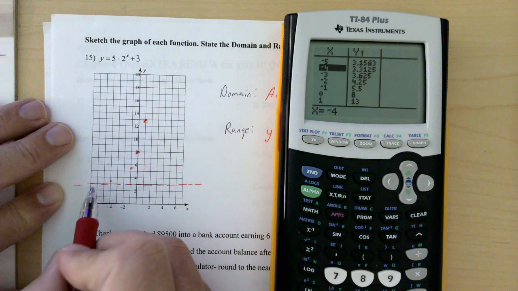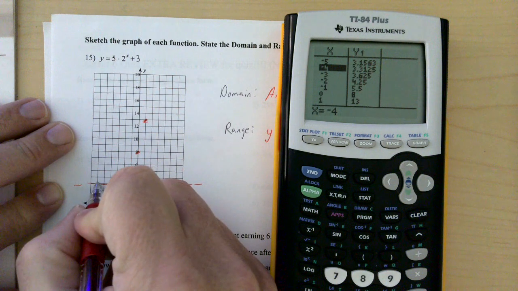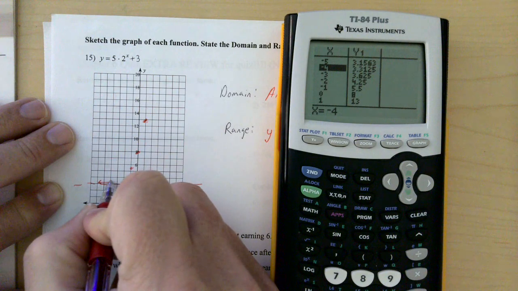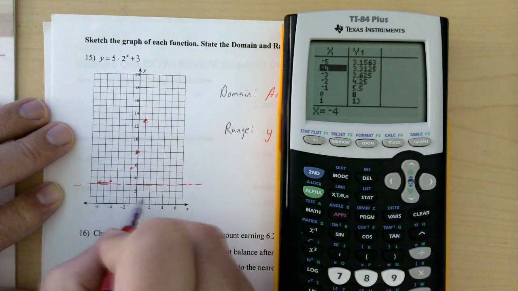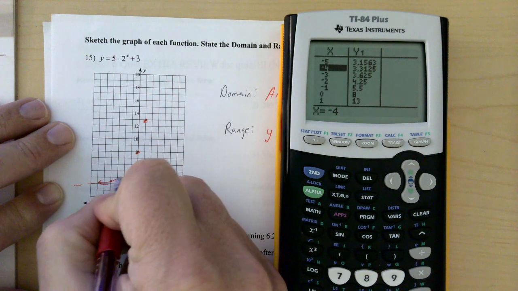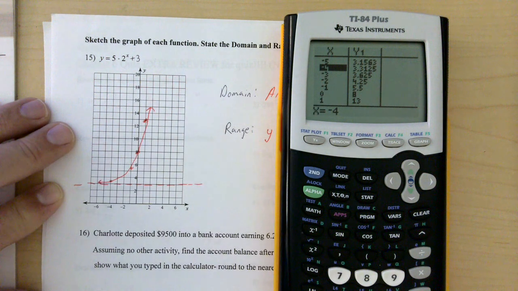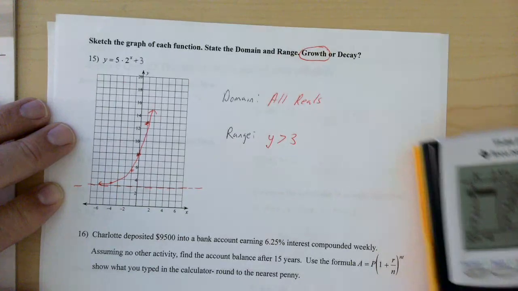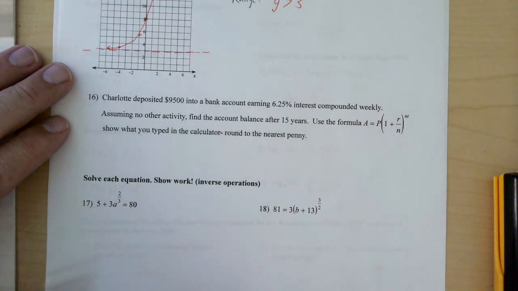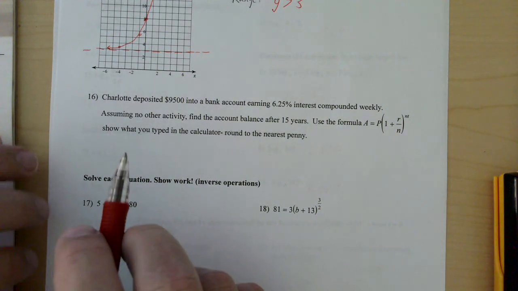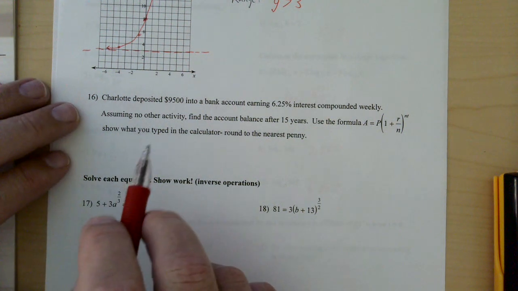Because I know I'm not going to cross right here. So when you connect the dots, stay above. You're always going to get closer to that horizontal value of 3. So there's my graph. It goes up very quickly. Okay, that's an exponential growth function. Okay, almost done. And so far it's only taken 9 minutes.